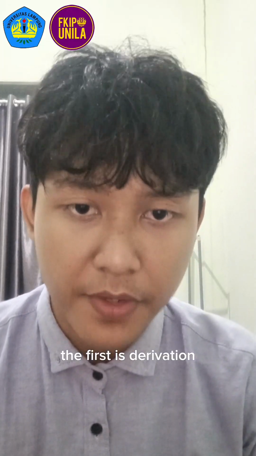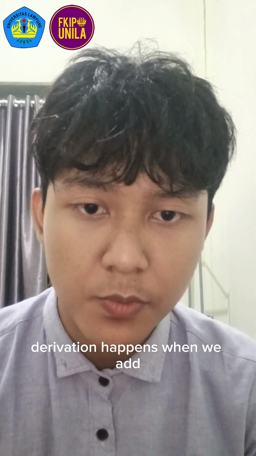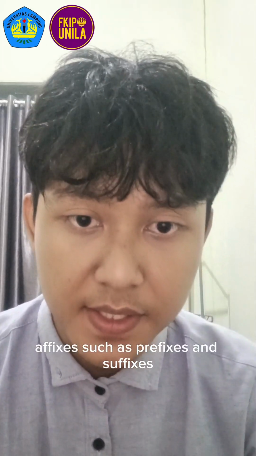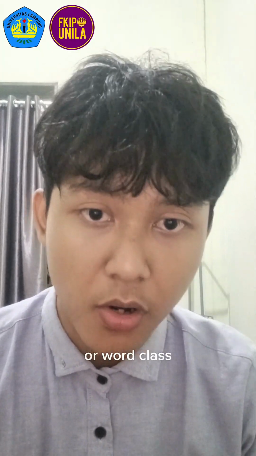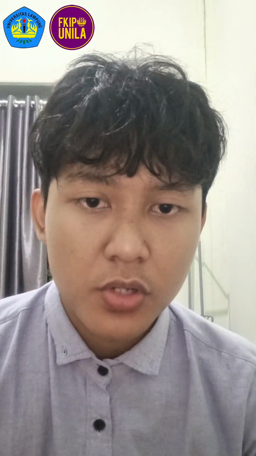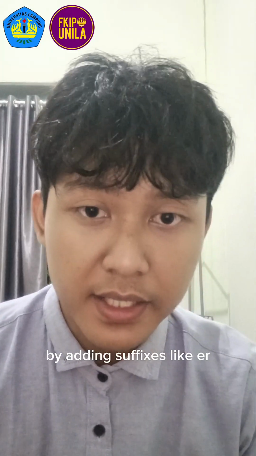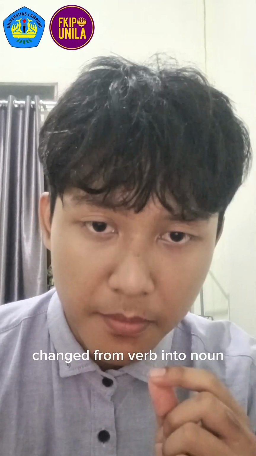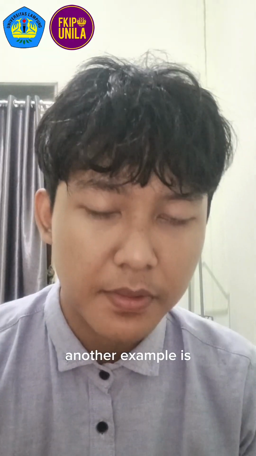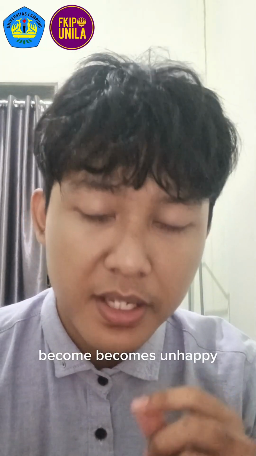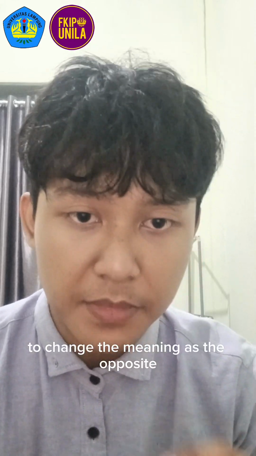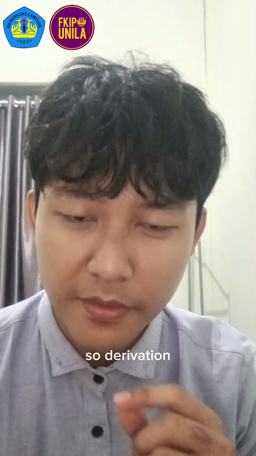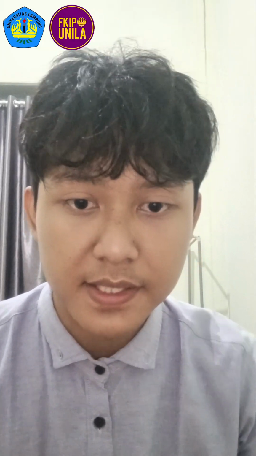The first is derivation. Derivation happens when we add affixes such as prefixes and suffixes to a word to change its meaning or word class. For example, teach becomes teacher by adding the suffix -er. Here the word changed from verb into noun. Another example is happy becomes unhappy by adding the prefix un- to change the meaning to the opposite. So derivation creates new words with new meanings.